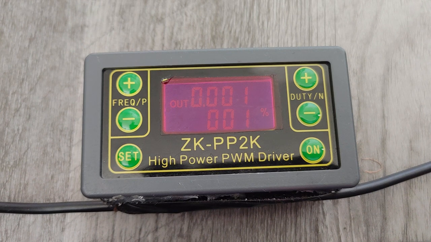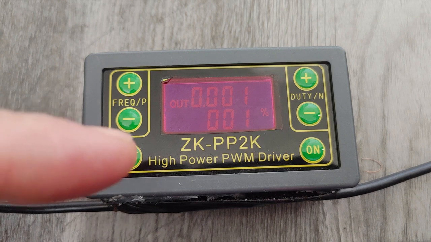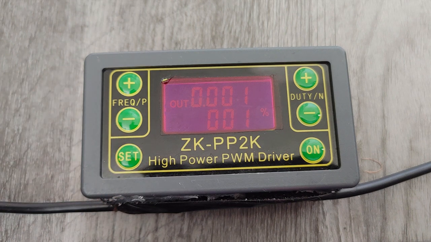If you do not see a percentage sign on the screen, that means you're in a different mode. If that is the case, and you're unsure of how to switch modes, just press and hold the set button until the screen changes to show the percentage sign. This is actually how you switch between modes, which I will cover more in a different video.